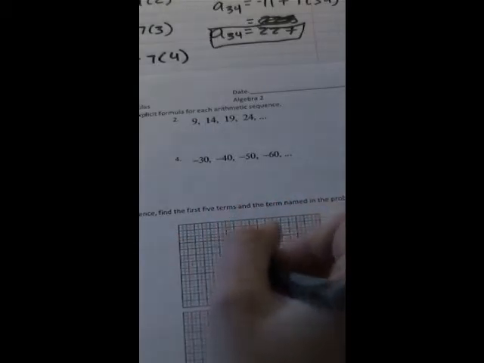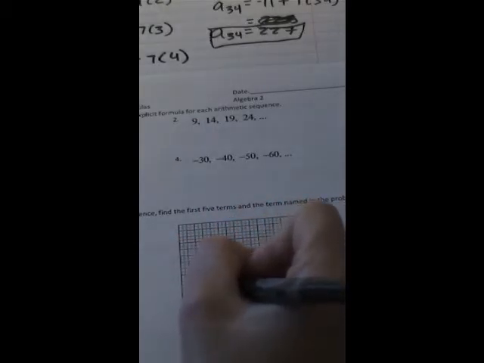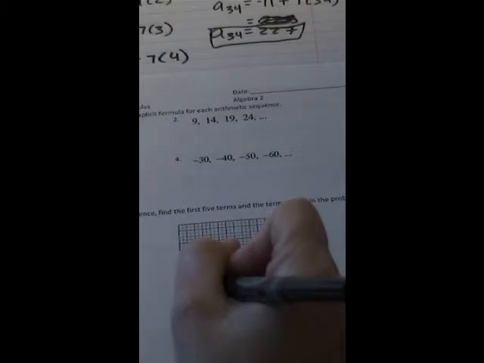And let's see. There's not really an ideal number to count by that would include all of my terms. So I'm just going to pick one. I think if I count by 4s, I should be okay.